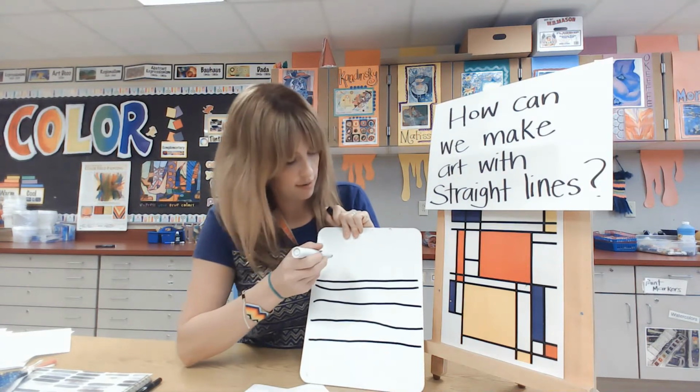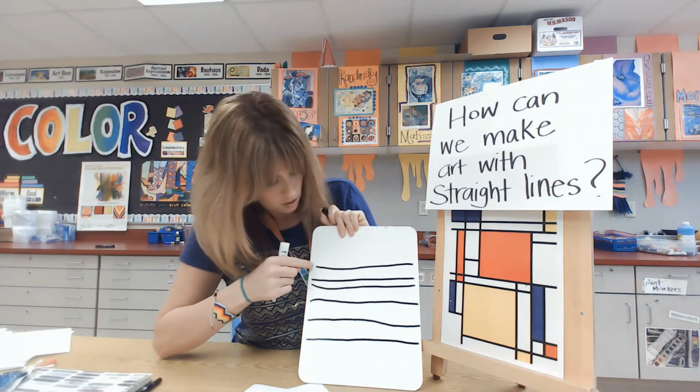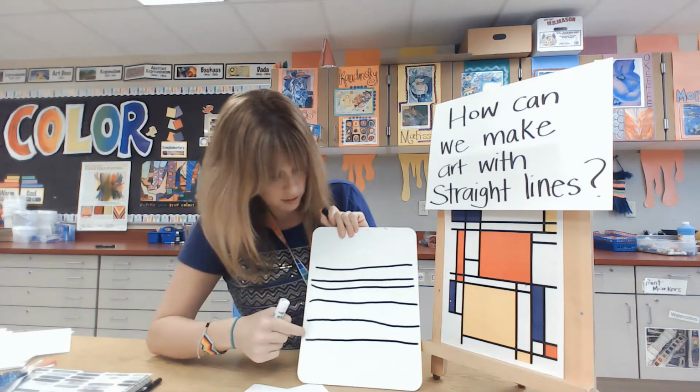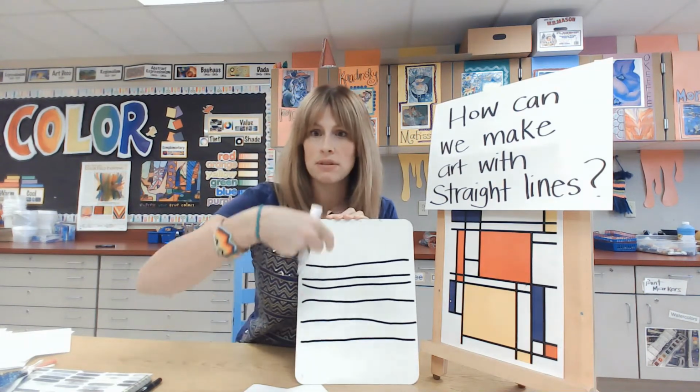Ooh, that looks pretty good, right? So I have, let's see, how many horizontal lines do I have on mine? 1, 2, 3, 4, 5, 6. Okay, so I have 6 horizontal lines. Let's see if I can put some verticals on top.